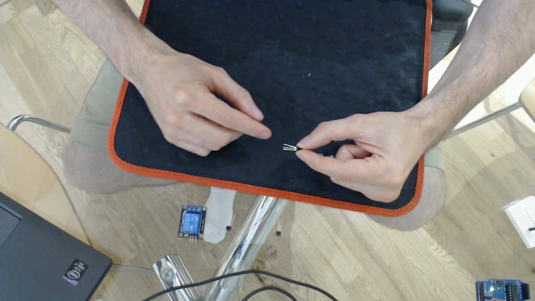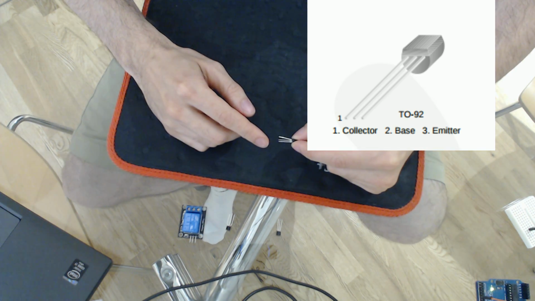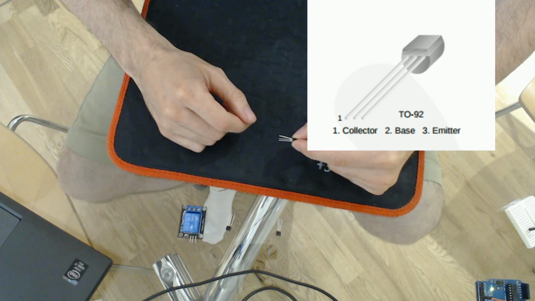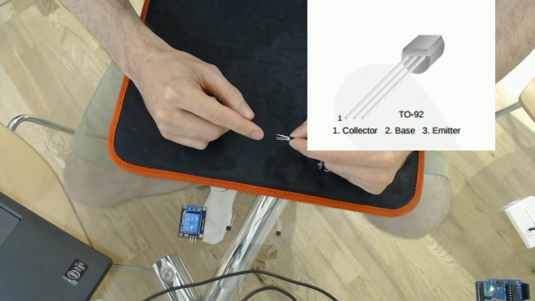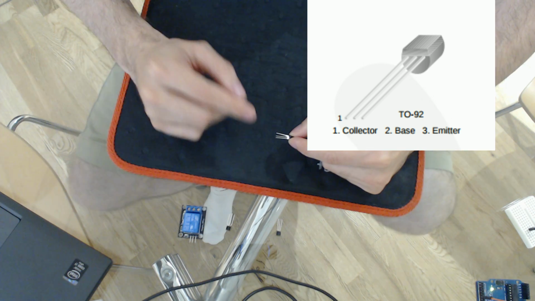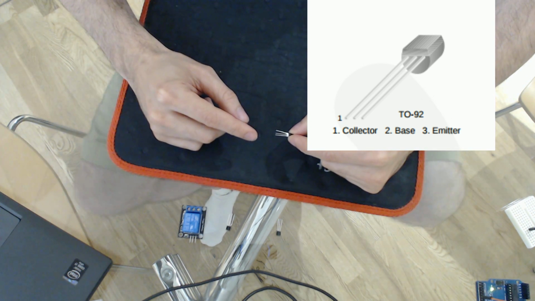So there is the emitter, that is the pin where you connect the source of your power, the base where you connect the digital pin which drives the transistor, and the collector where you connect the device that is going to drain the power.